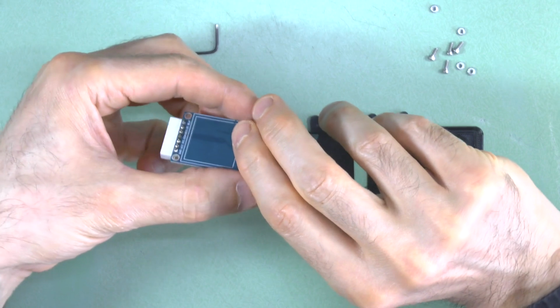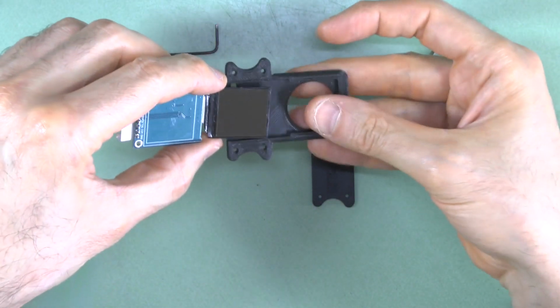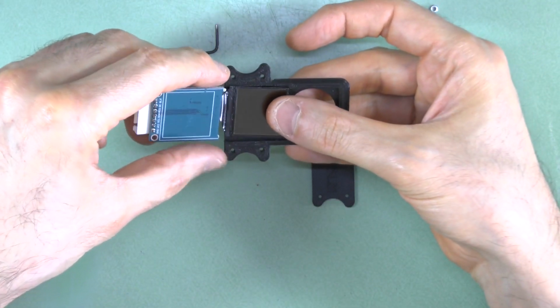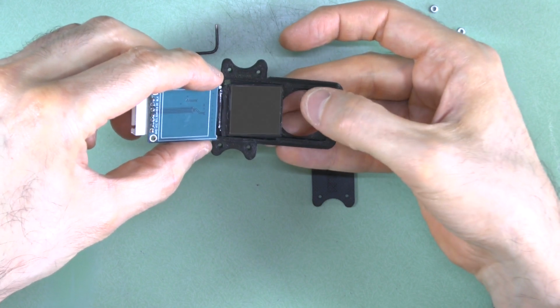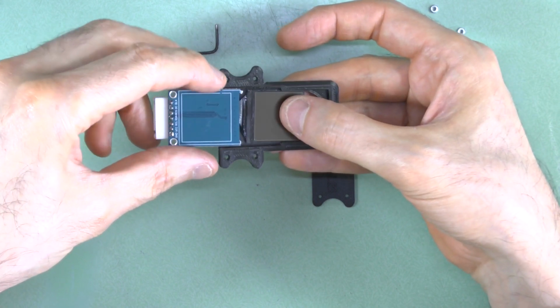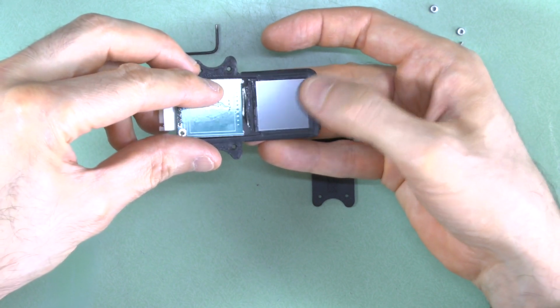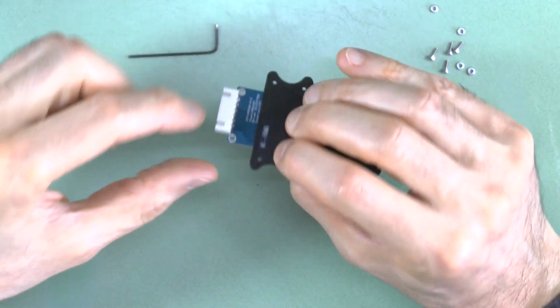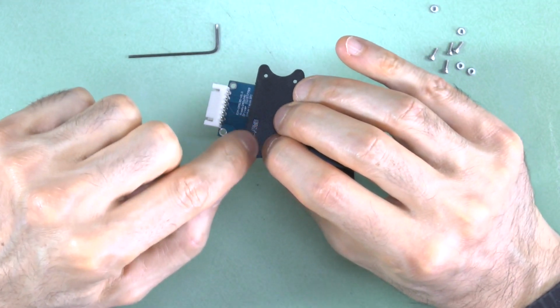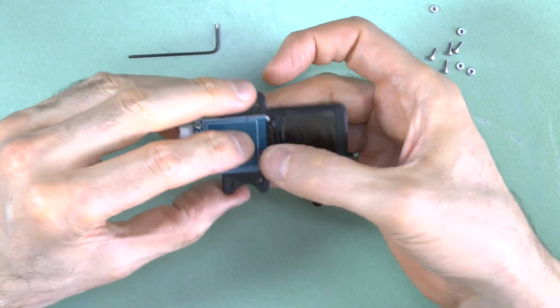Be very gentle not to use force, or you will break the thin glass connector or slip and rip the delicate connector ribbon. The screen has to be placed the correct way up because these components on the PCB need to fit into this hole for them in the handle area.